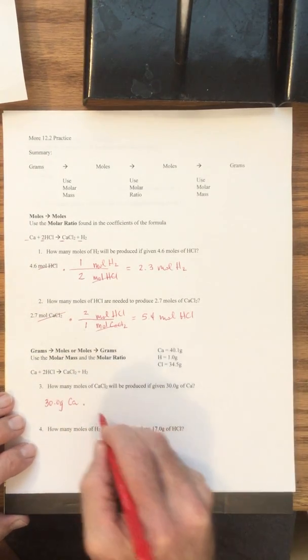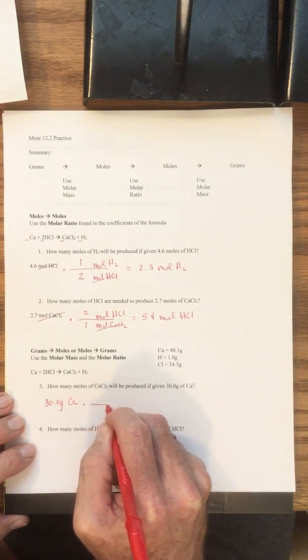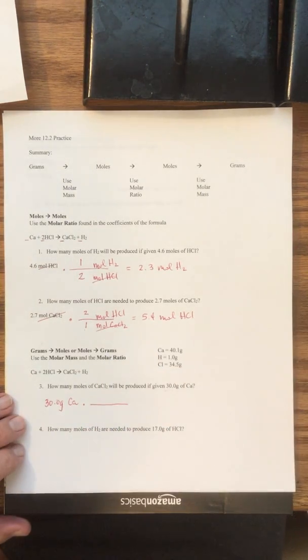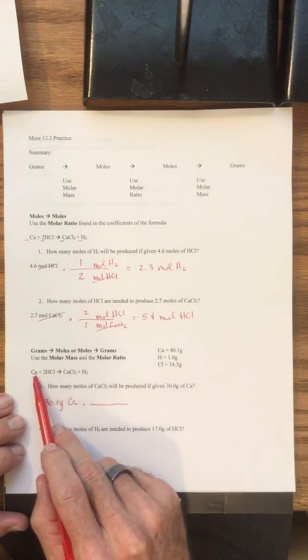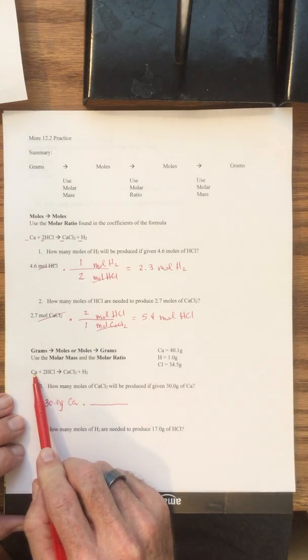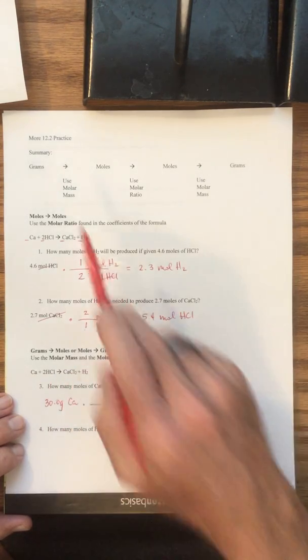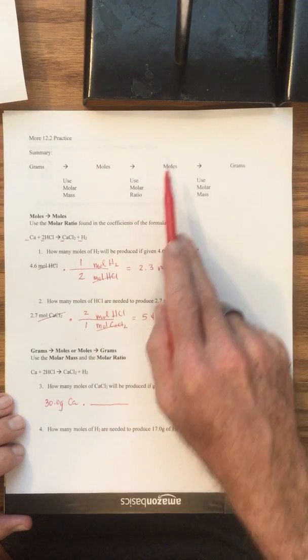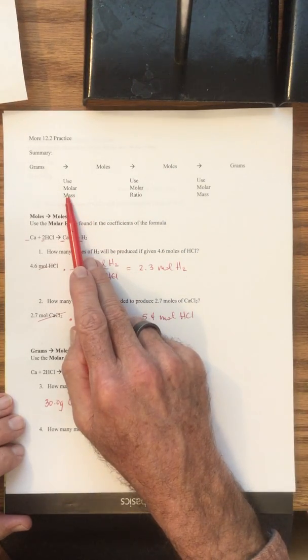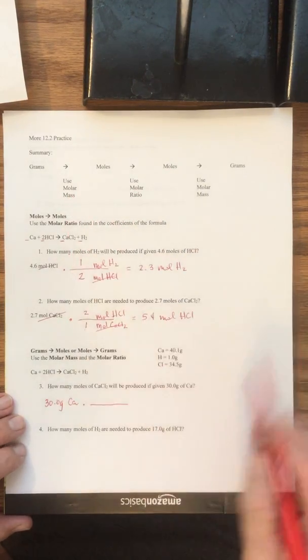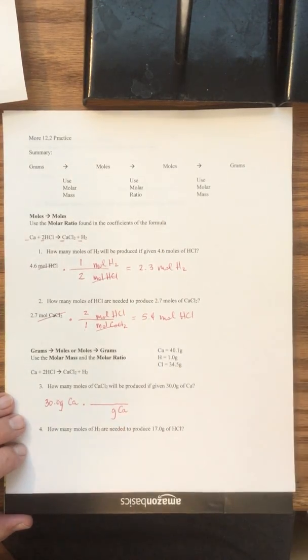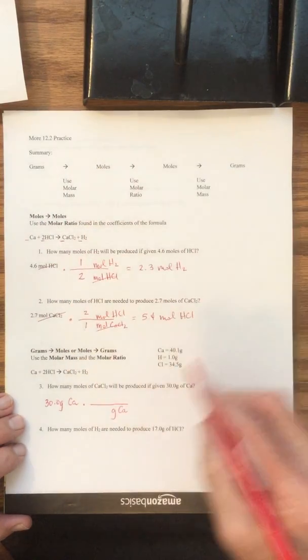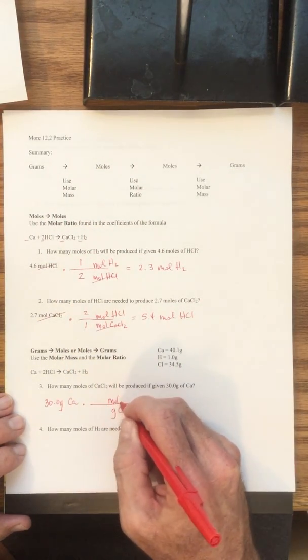Now I want to cancel my grams of calcium, and I'm going from grams of calcium to moles of this. So I'm going grams to moles to moles. So I first need to use the molar mass in this case. So I'm going to cancel my grams of calcium, and I'm going to be converting into moles of calcium.